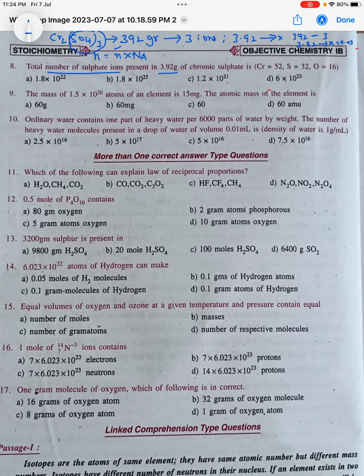So that value we will substitute here. N is equal to 0.03 into Avogadro number, 6.023 into 10 to the power 23. That is equal to approximately 1.8 into 10 to the power 22. First option.